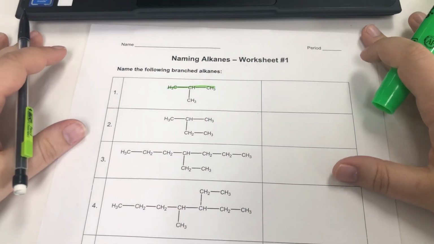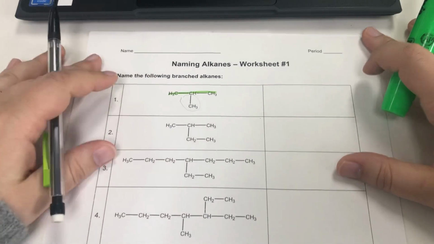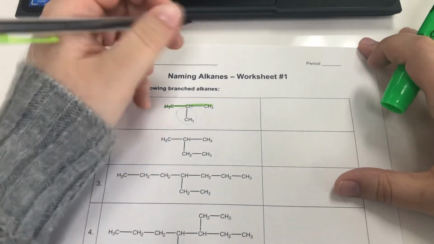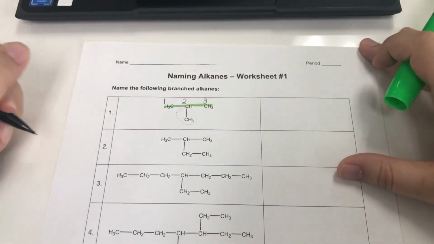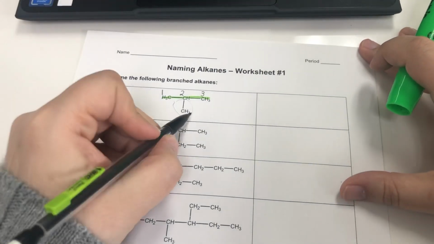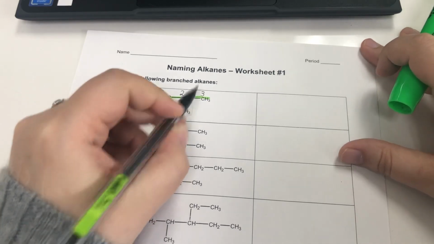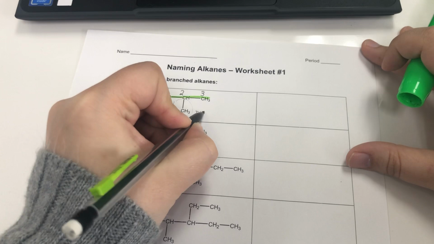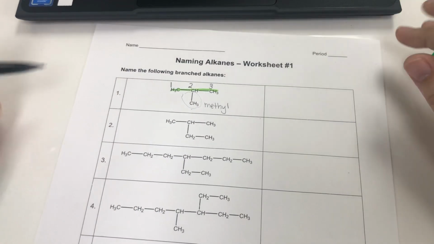And then I'm going to number my parent chain so that the side chain, this thing right here, comes off the lowest number. So I can just go right across. This is 1 carbon, 2 carbons, 3 carbons. This side chain has 1 carbon, so it's going to be a methyl group. And now I'm going to put the whole thing together.